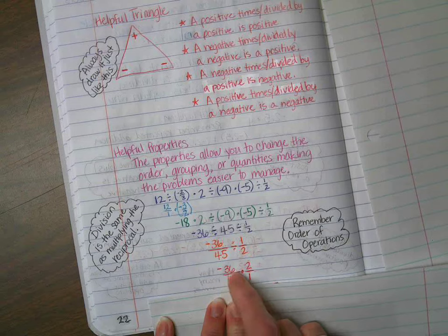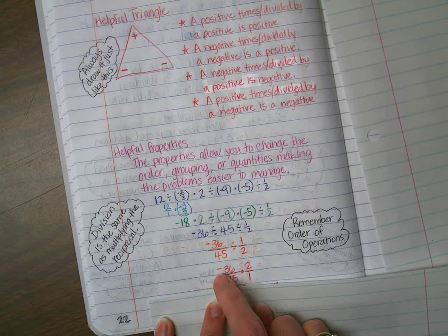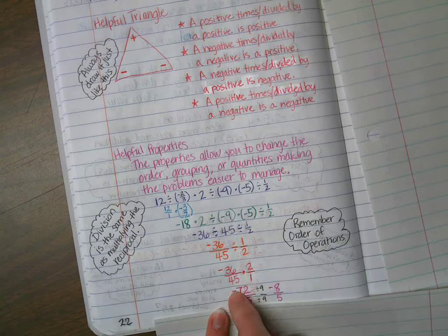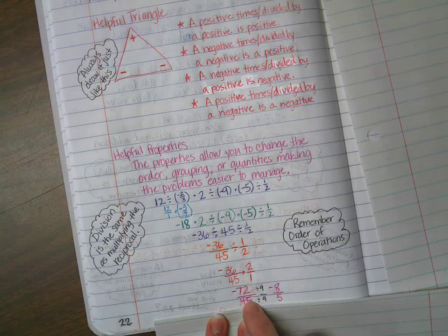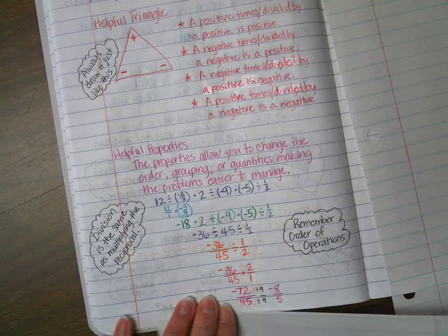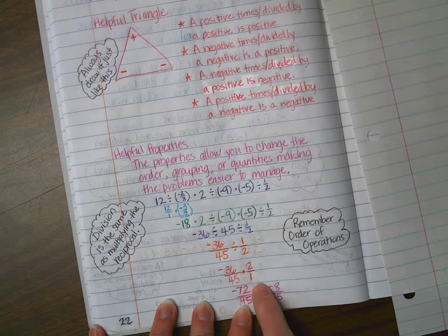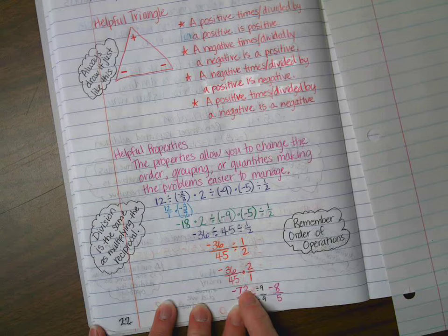So now I have negative 36/45ths times 2. So negative 36 times 2 is 72, and it's negative. 45 times 1 is 45. And now my last step, which you can't see because I zoomed it in too big, let me go the other way, sorry, is find a number that goes into both of them to simplify.